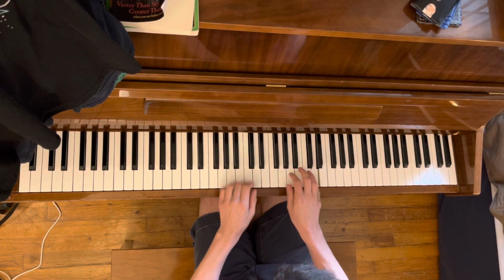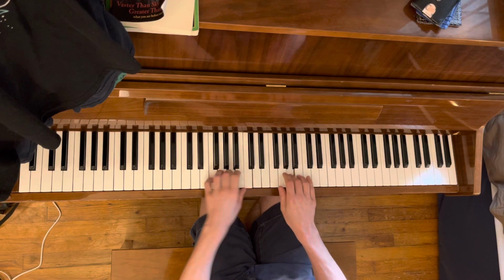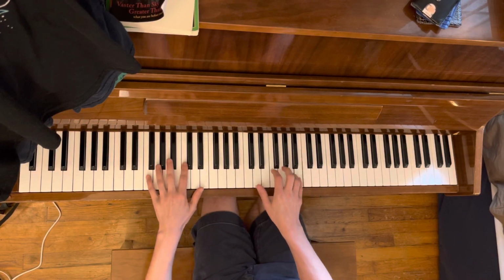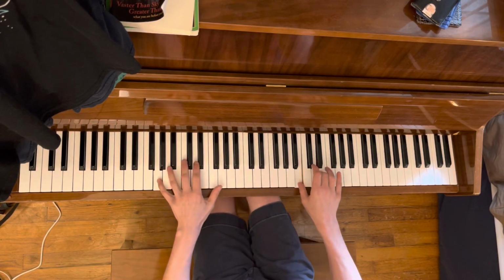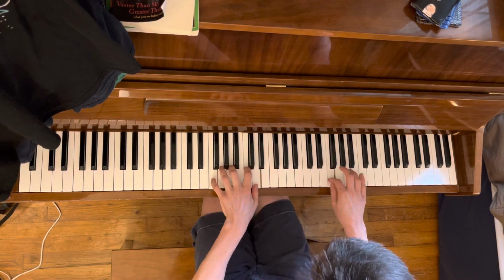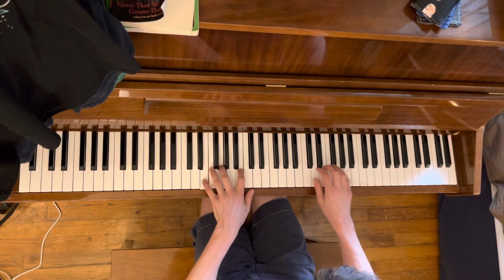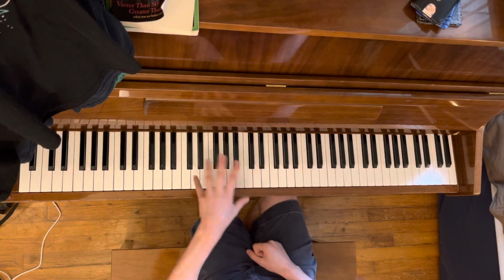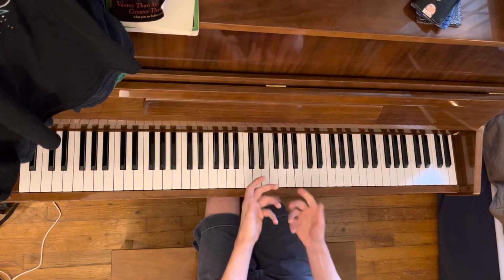So that's simple with the harmony, but the melody is more complicated. But even both can be simple.